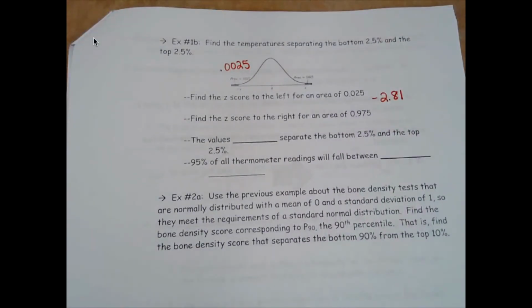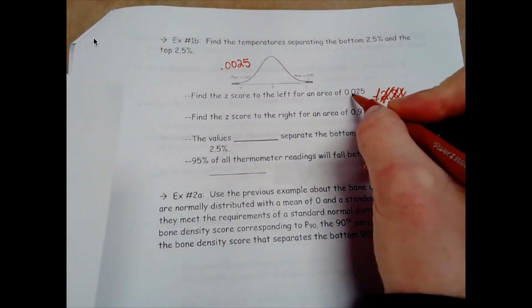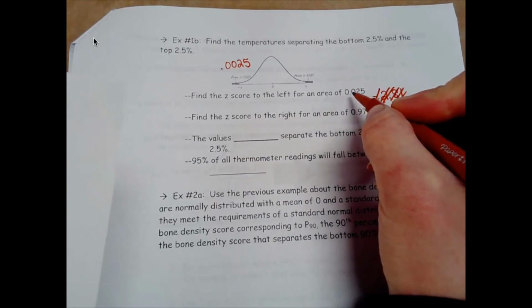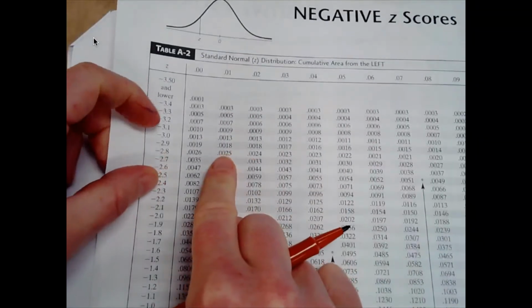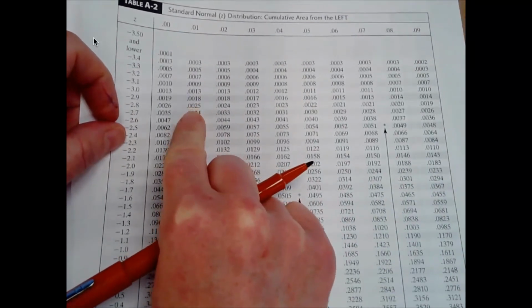Did I find the right one? Nope. What's wrong with that one? It's 0.25. Yeah, I looked for 0.0025. That's a common mistake.